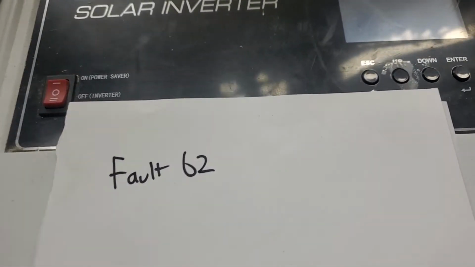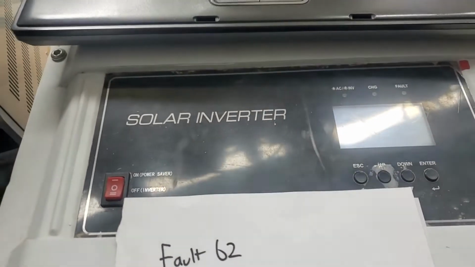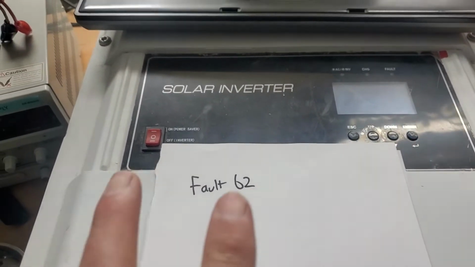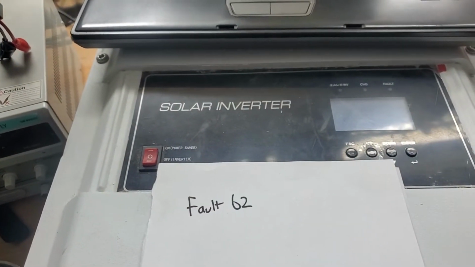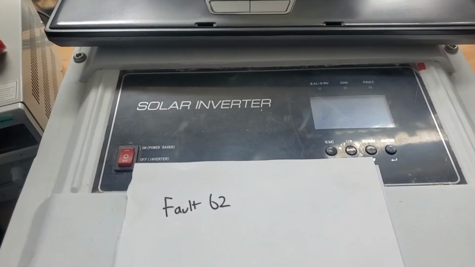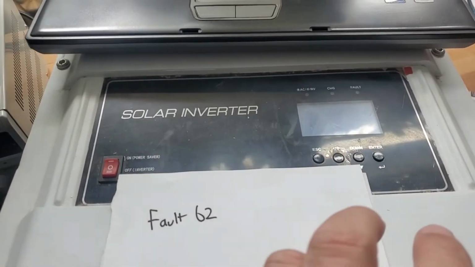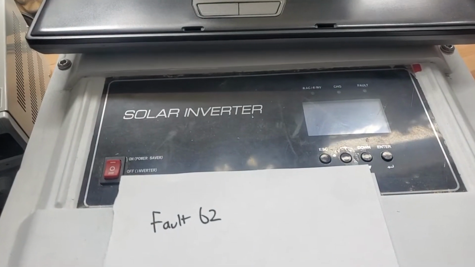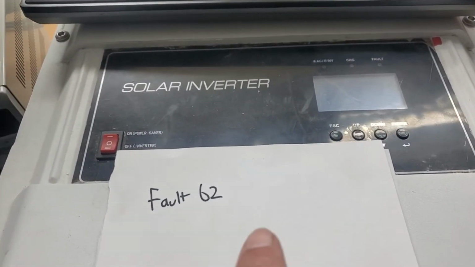Short video on how to fix fault 62 on a Growatt 6000T or 12000T. Basically, Growatt has two main boards inside. It has a control board and an MPPT board. If the MPPT board does not match the control board's battery voltage, in other words, there's a calibration issue, you're going to get a fault 62 error.